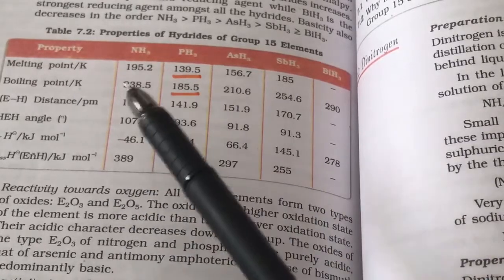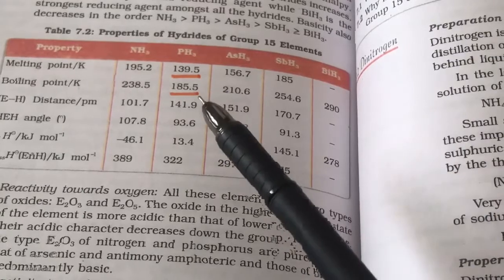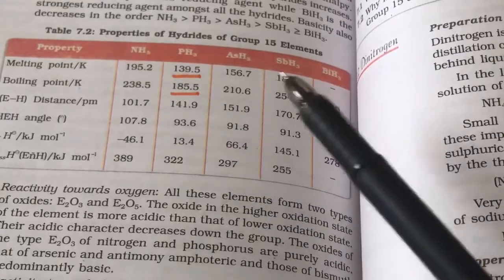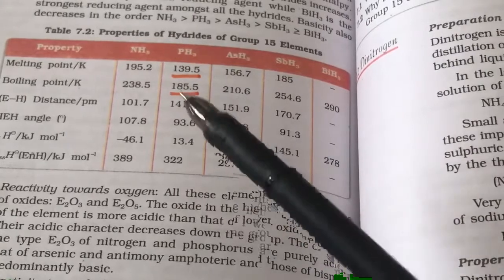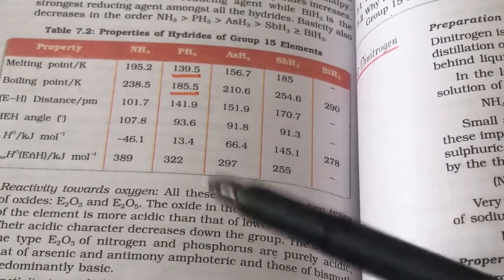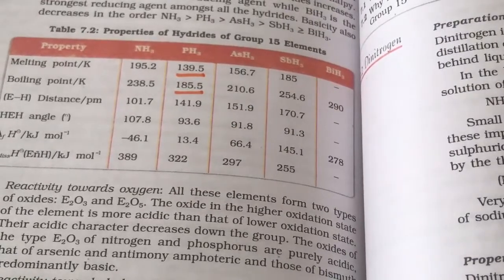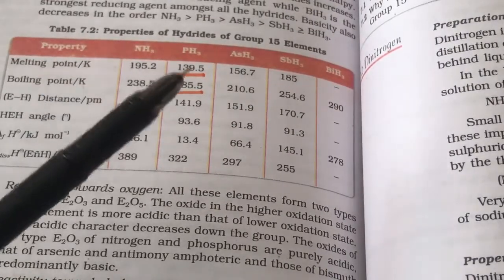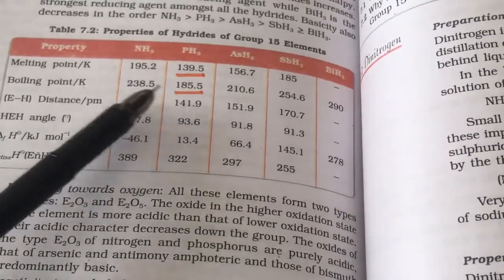There are certain things which are cryptic or hidden in tables like this. In the tables given in your textbook, you have to decipher certain information. So we have to decipher why it is reducing, or why it is increasing.